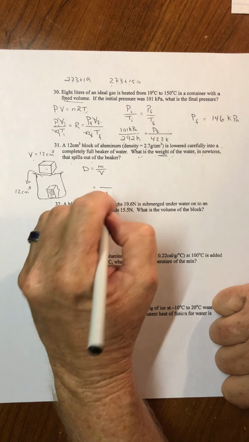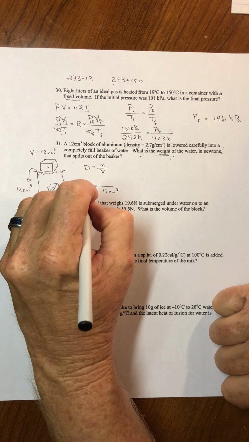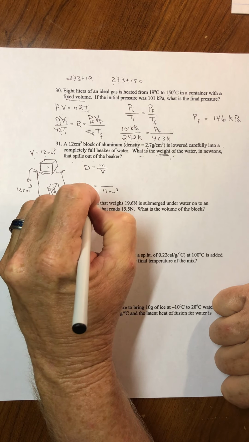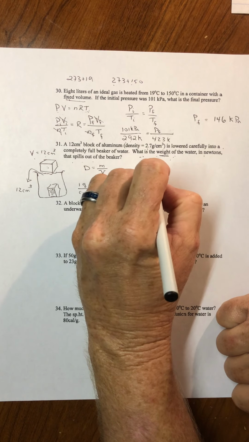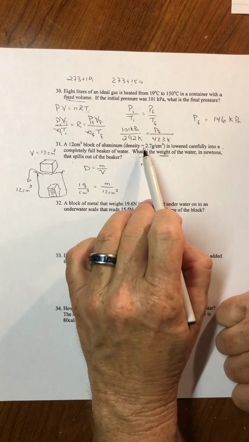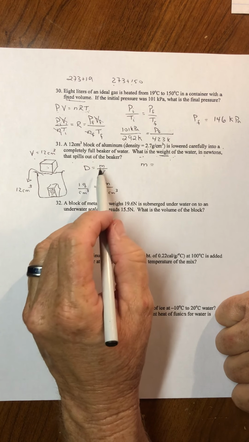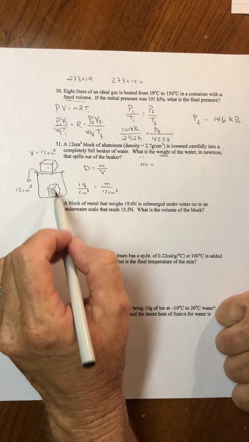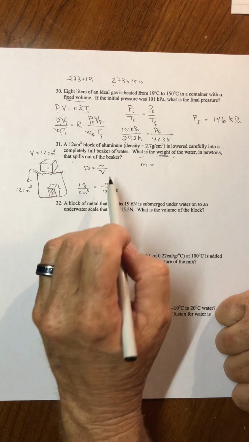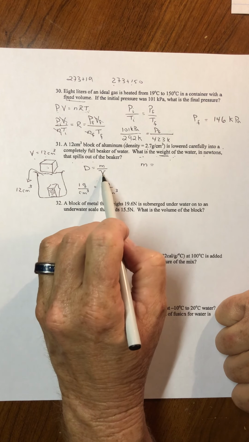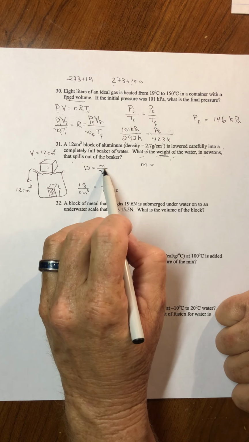And I do have the volume at 12 cubic centimeters, and the density of water is 1 gram per cubic centimeter. That would give me the mass of the water that spilled out. An easy mistake to make here would be to put the density of aluminum right there. Don't do that. I'm not talking about the aluminum anymore. The aluminum was the first part, where I put it in. But now I've realized that the volume of the water is 12, so I need the density of the water, which is going to give me the mass of the water.